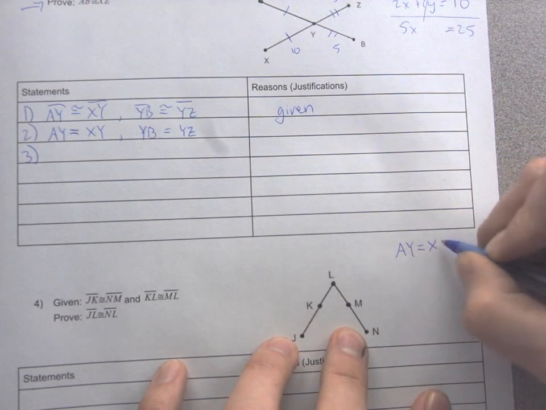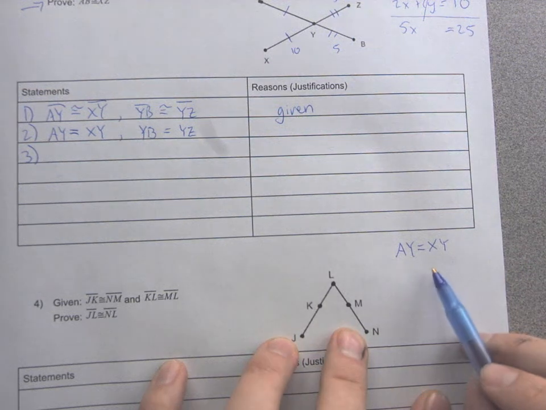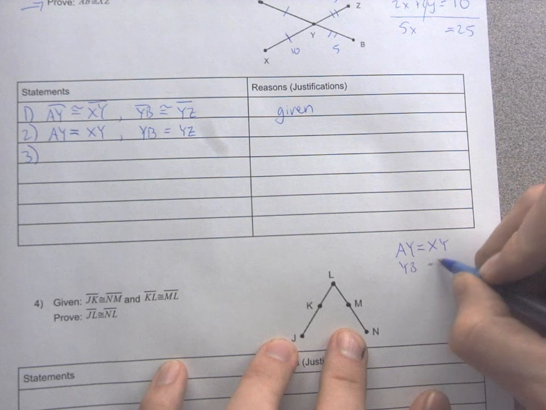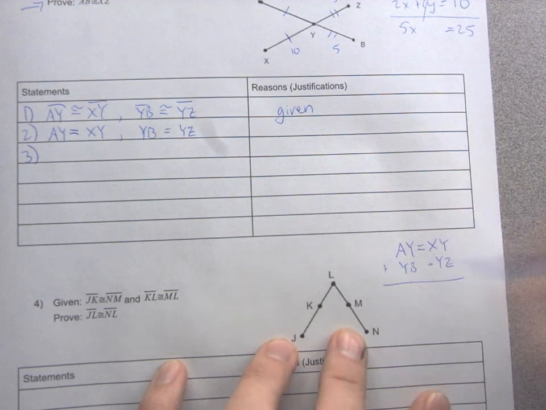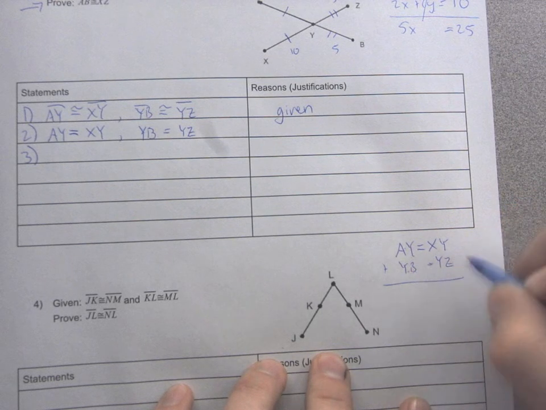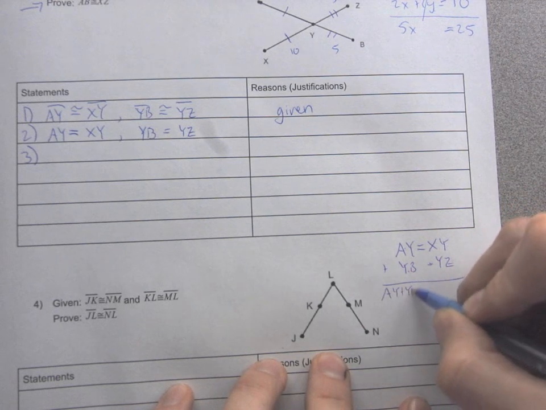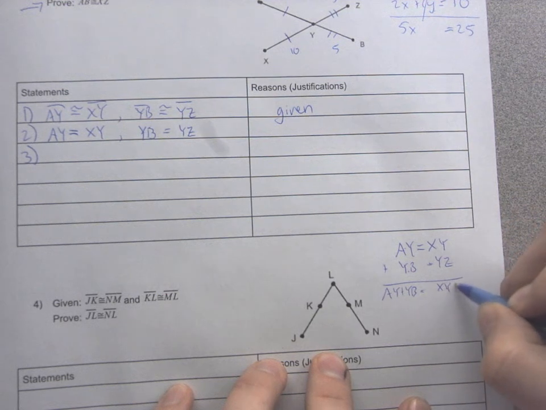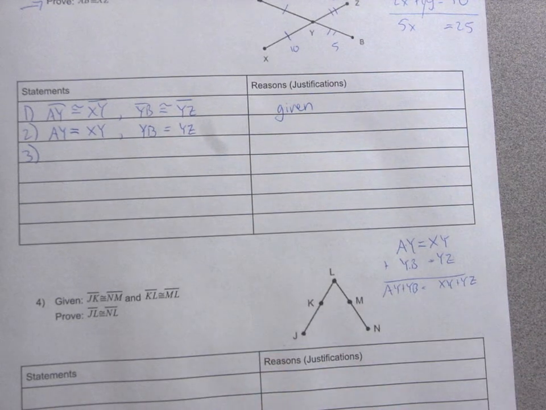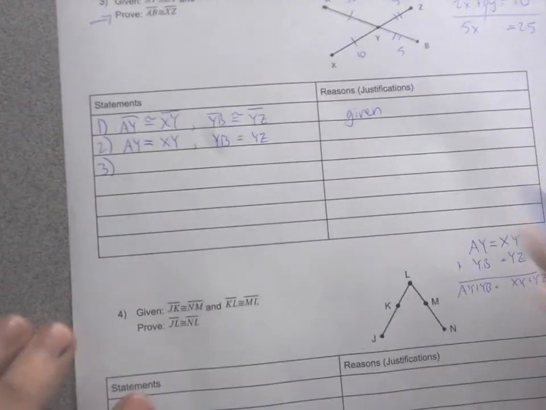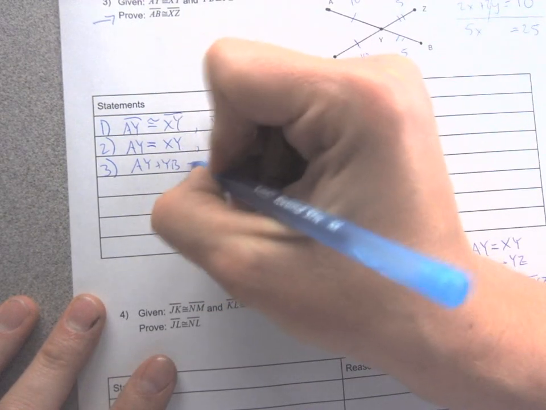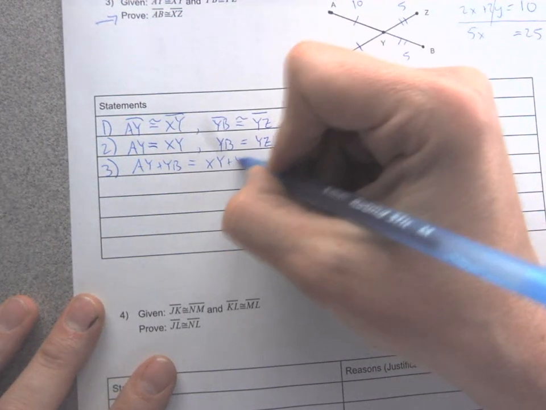what's happening here. This is kind of weird, but I'm going to take this equation, AY equals XY, and I'm going to add it to this equation, YB equals YZ. And what we're going to get is AY plus YB equals XY plus YZ. Since I don't know what numbers they are, I can't really combine them, but I'll just put them next to each other. Okay, so our next statement is AY plus YB is equal to XY plus YZ.